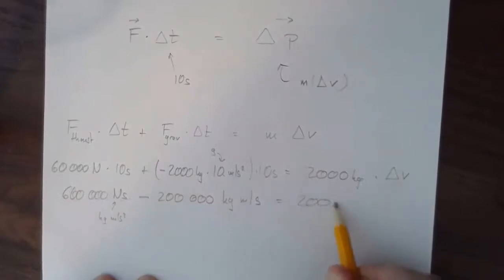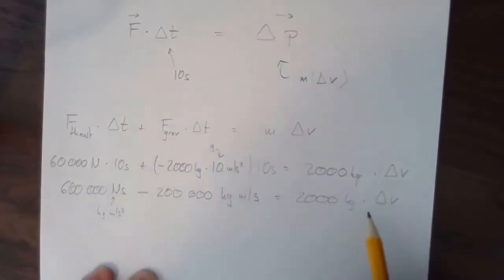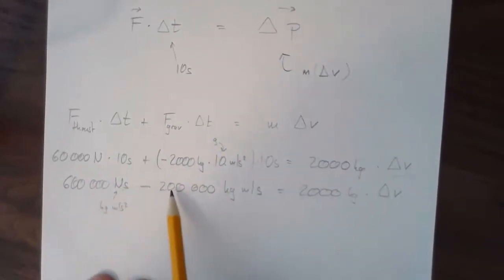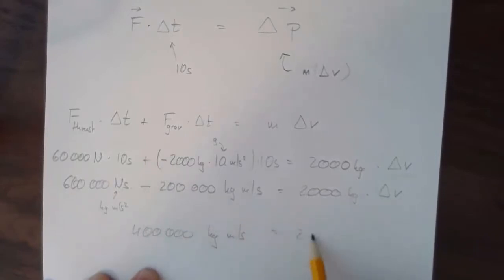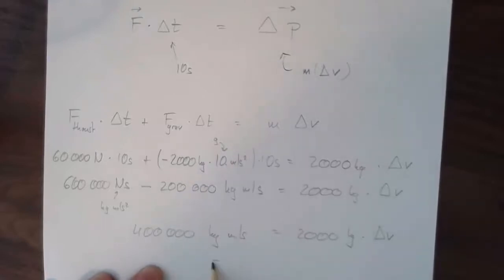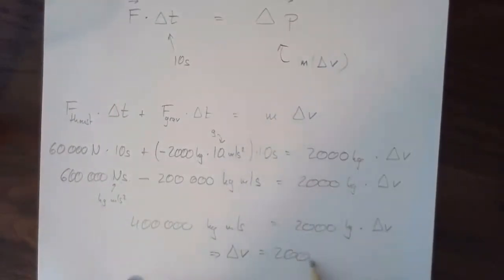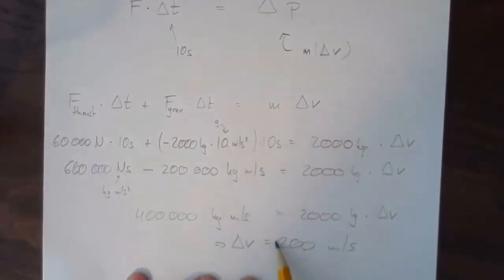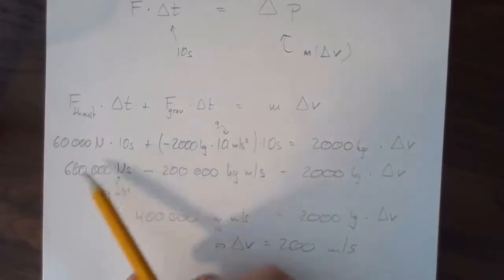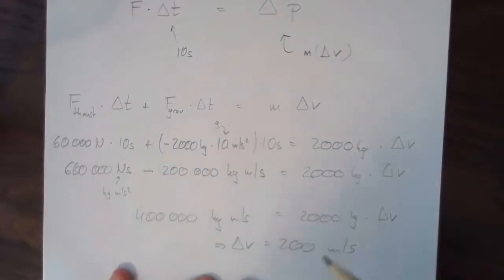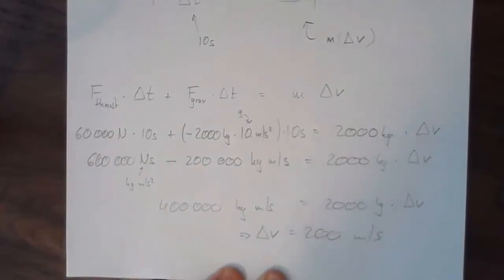And that's going to be the 2000 kilograms times the unknown change in the velocity. Well, we can solve this. This is 400,000 kilogram meters per second equal to 2000 kilograms times delta v, and if I'm not mistaken, that makes delta v equal to 200 meters per second. Plus 200, right? I've kept track of signs. Good. If this had been bigger or this had been smaller, it might have been negative. But now it ends up being positive, so we're gaining upwards velocity because upwards is positive. Right? We're gaining speed in the upwards direction, 200 meters per second.